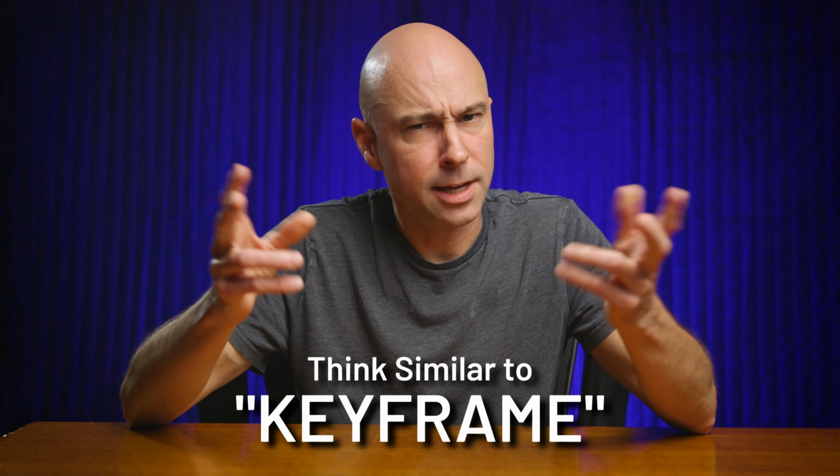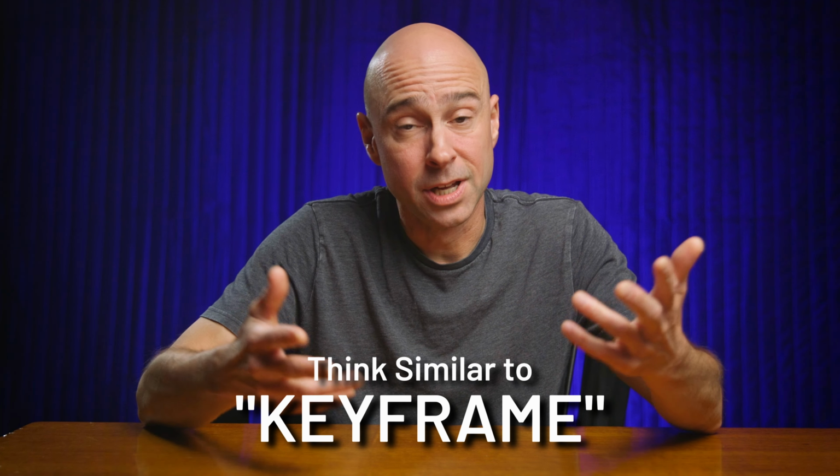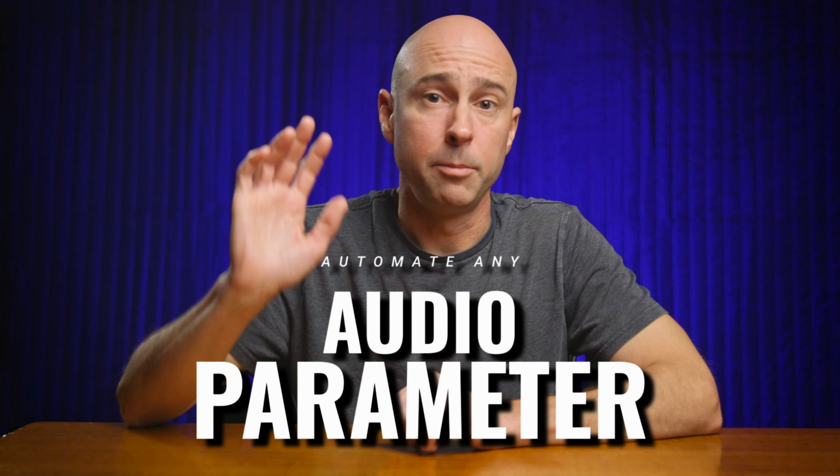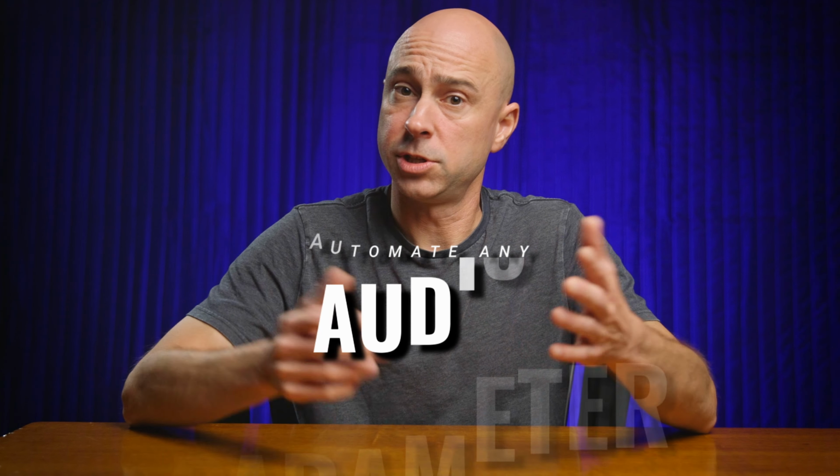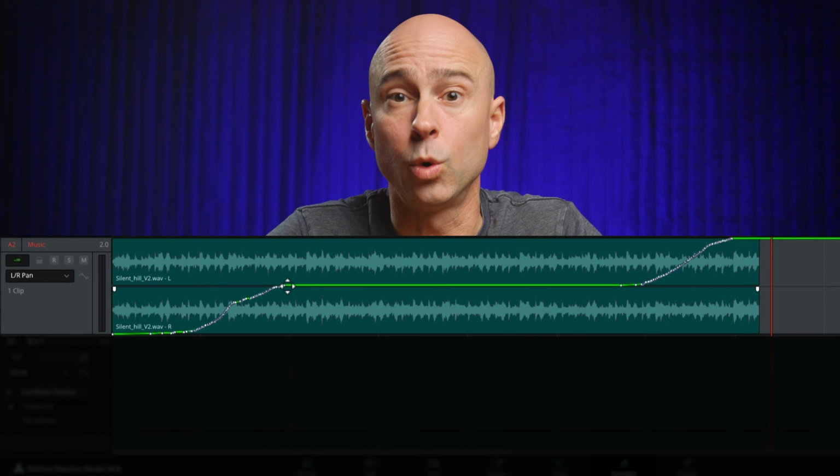Automation allows you to essentially keyframe. It's not called keyframes, but it's like keyframes. Keyframe anything that has to do with your audio. You can keyframe panning, you can keyframe volume, just like we can with regular keyframes, right? But then we can automate things like the EQ. We can automate effects. We can automate dynamics. Pretty much any parameter that has to do with audio, you can automate or make changes to over time.